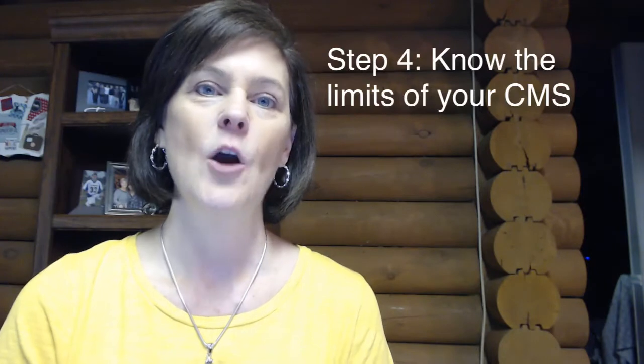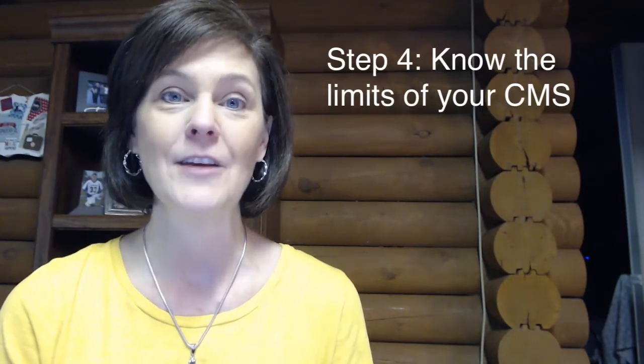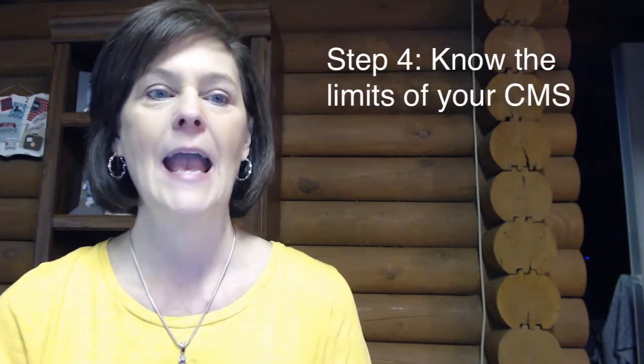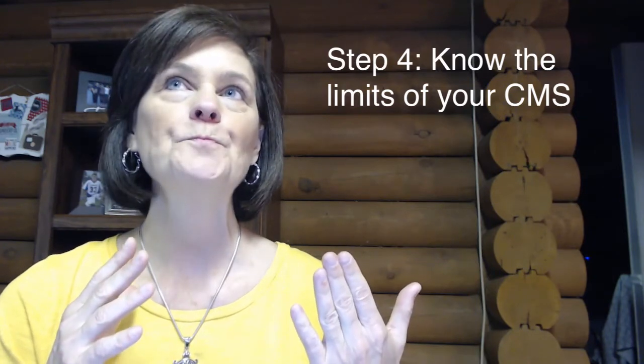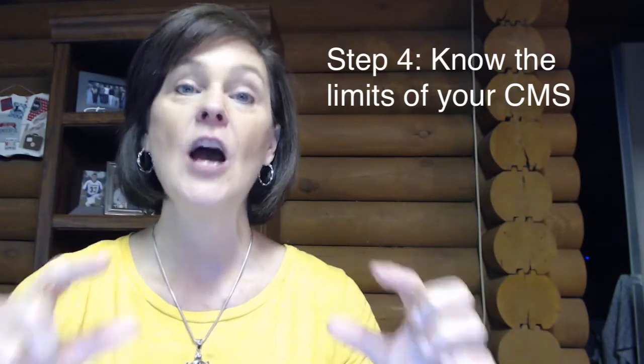So then you move on to checking out the limits of your content management system before you actually begin to write the copy. And the reason for that is every single one of them has specific criteria. Some will automatically insert what you put in the title section when you create the listing. That automatically gets put in as the headline. So if you don't want that, you need to know up front before you create it.